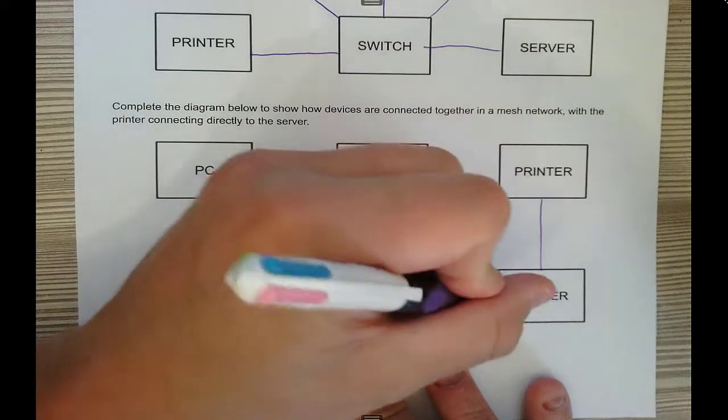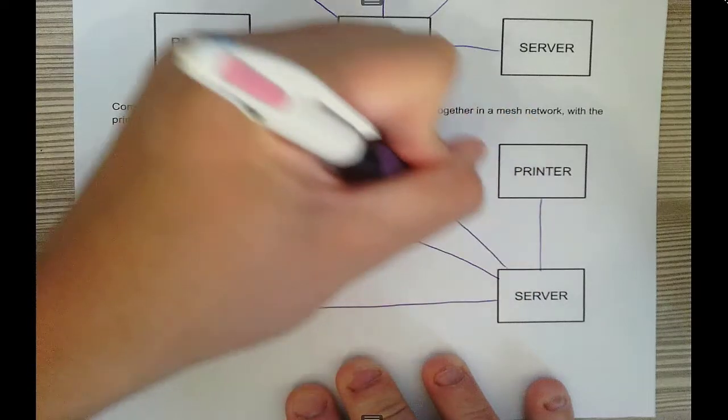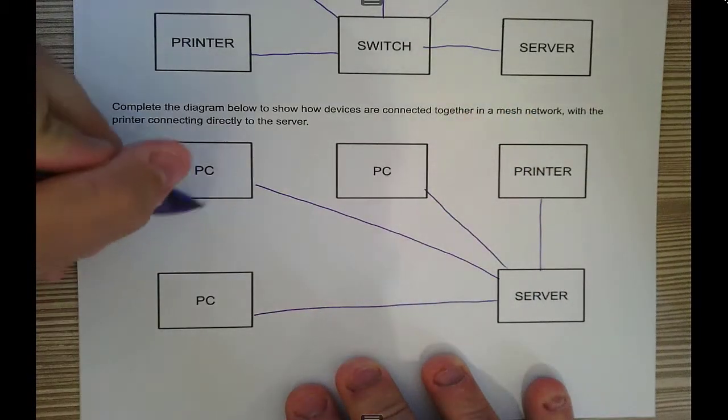So here I'm going to draw the server to each PC. And then I'm going to make sure each PC connects to every other PC.